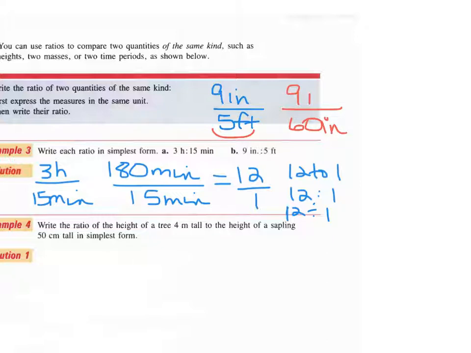over 9 inches. And now I can reduce my ratio. So I now have 9 over 60, and then I can divide them both by 3, and I'm ending up with 3 over 20, or 3 to 20. So you can't just take the numbers as they're given. You need to make the units the same before you simplify.